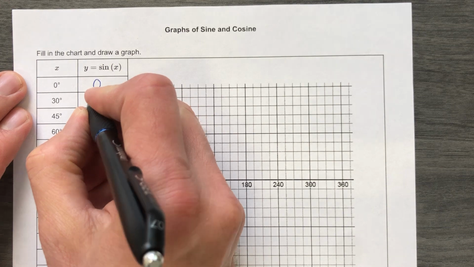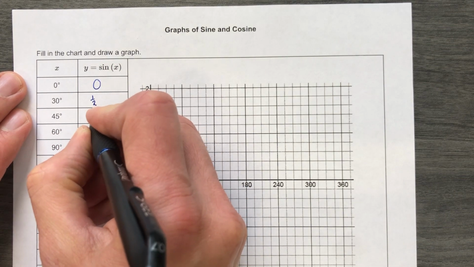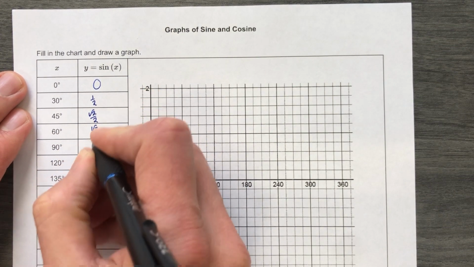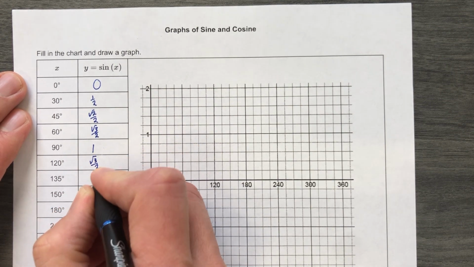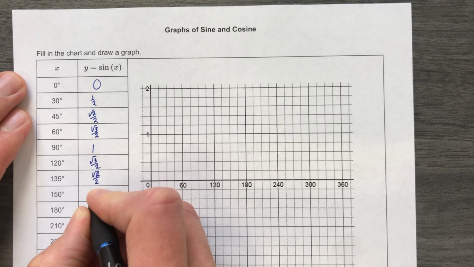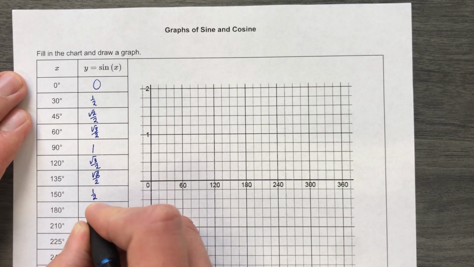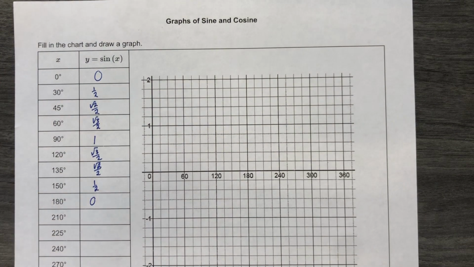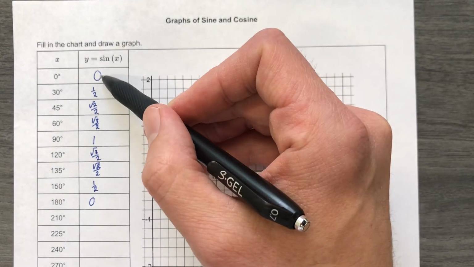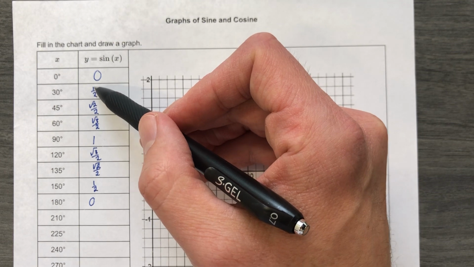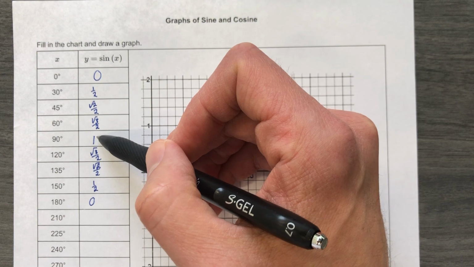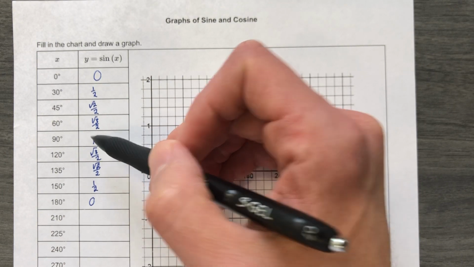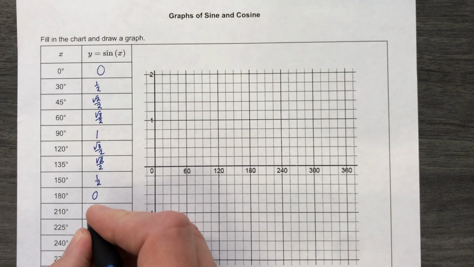So 0, 1/2, square root of 2 over 2, square root of 3 over 2, 1, and then it goes back down in the same pattern. It went up and then 0. A lot of patterns in there. This is like square root of 0 over 2, square root of 1 over 2, square root of 2 over 2, square root of 3 over 2, square root of 4 over 2. Just saying, square root of 4 is 2, 2 over 2 is 1. There's your pattern. Anyway, and then we'll do these down here.